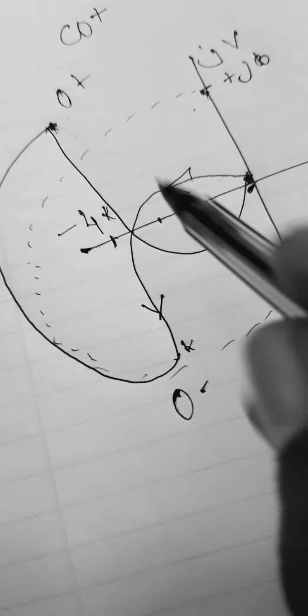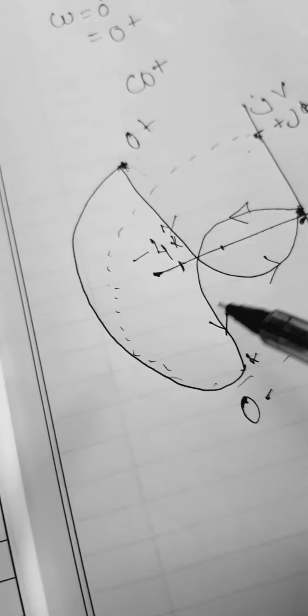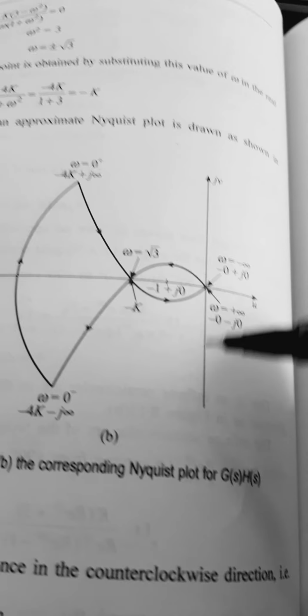So the angle is like this. Now after that, from 0 plus to infinity plus, so the direction is like this and like this. Then here it varies from minus 90 to 180 to plus 90, so the angle direction is like this. Okay, so you can see here like this.